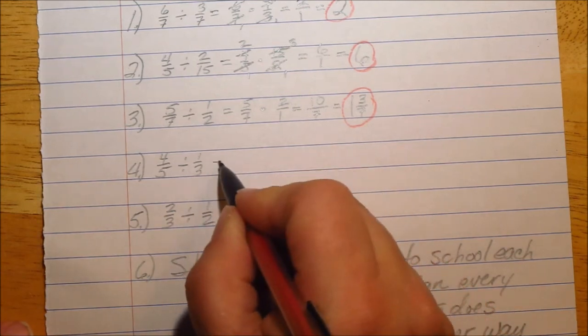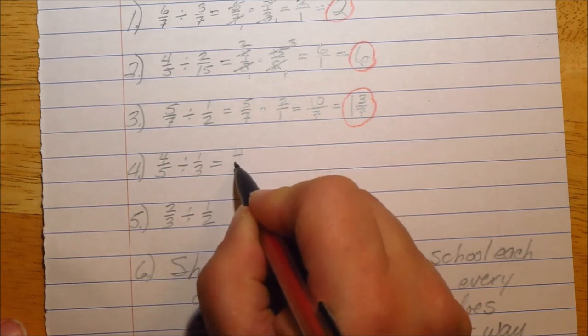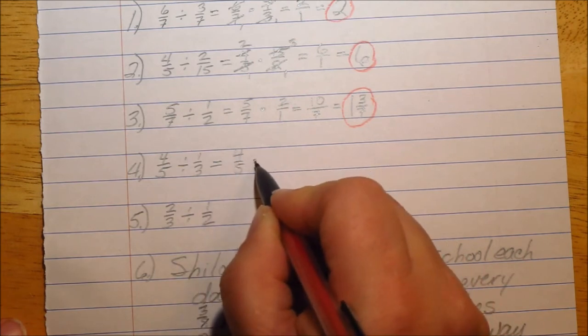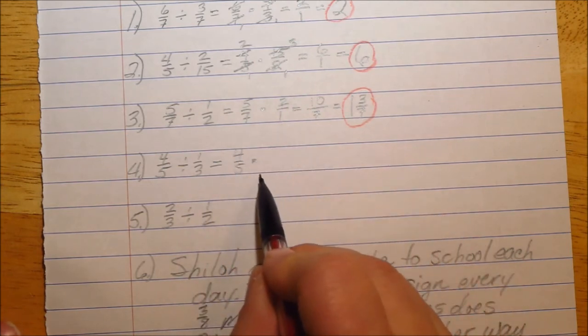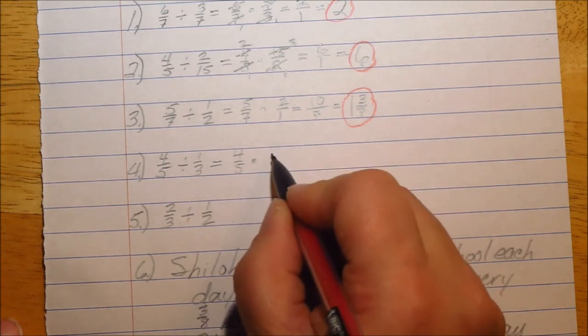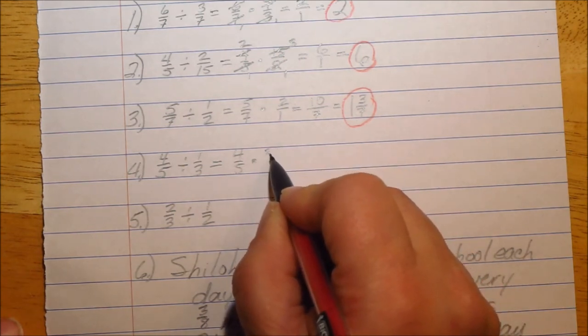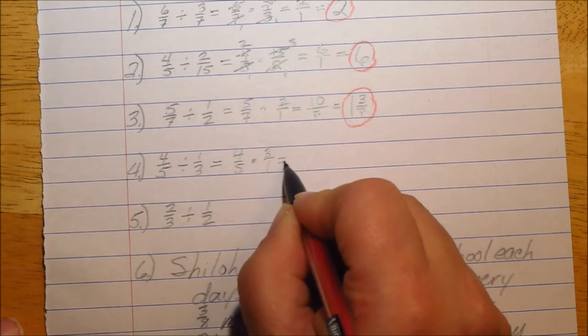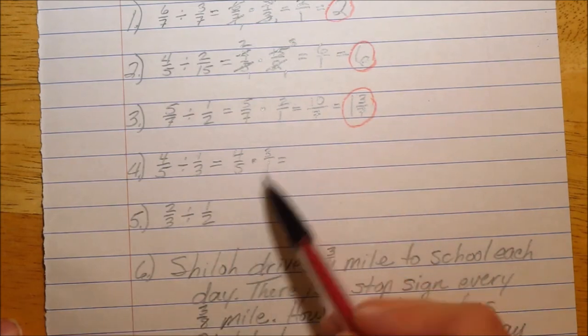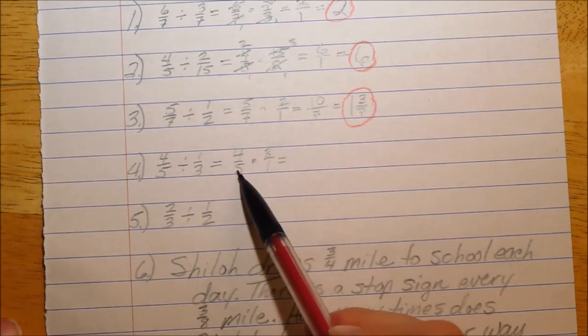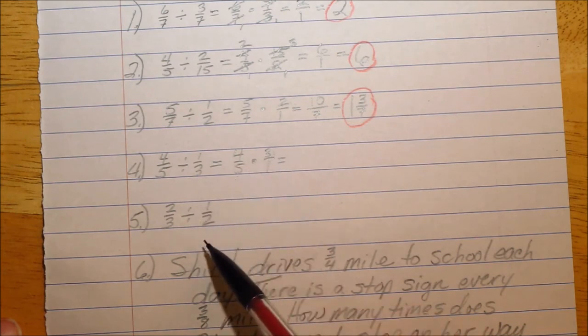So copy the first fraction, times, change that division to a multiplication symbol, and flip, get the reciprocal of 1/3, which would be 3 over 1. Okay, again, I'm looking to see if I can cross reduce. I have a 5 and a 3 here. There's nothing I can do with that. They are as simplified as they can be.